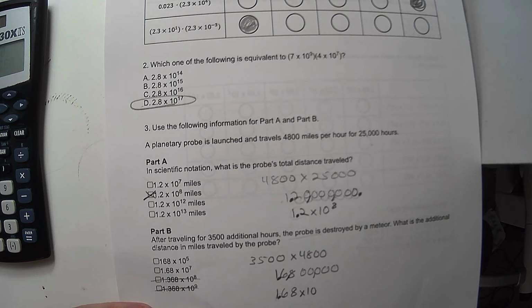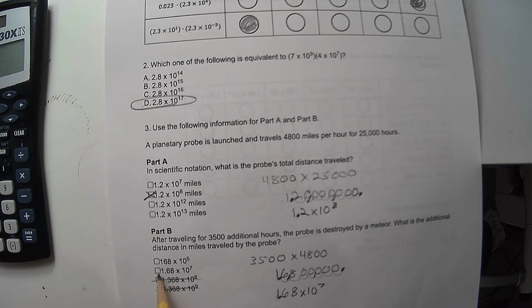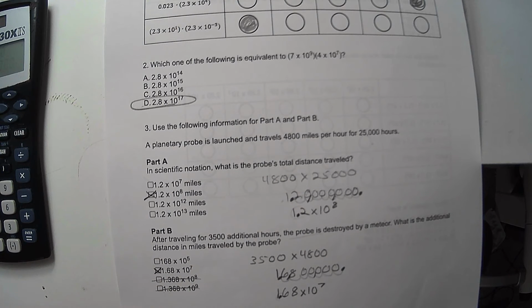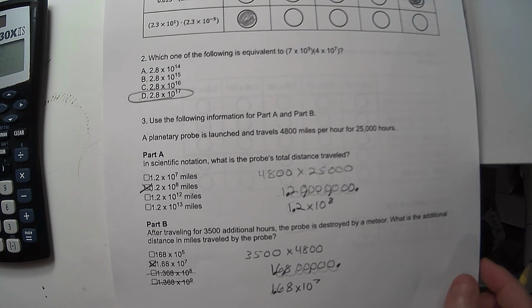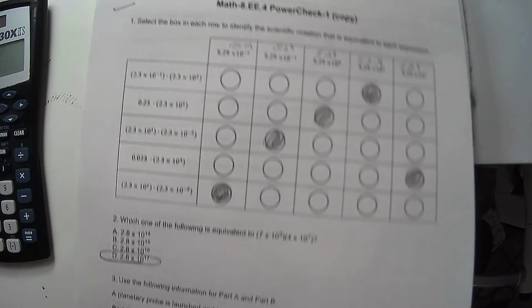So 1.68. It's a whole number, so my decimal starts on the far right. 1, 2, 3, 4, 5, 6, 7. So we end up with 10 to the 7. So that's going to be our answer choice. Alright, that takes care of the front side. Aside from mistyping one number in the calculator, I think we did pretty good.